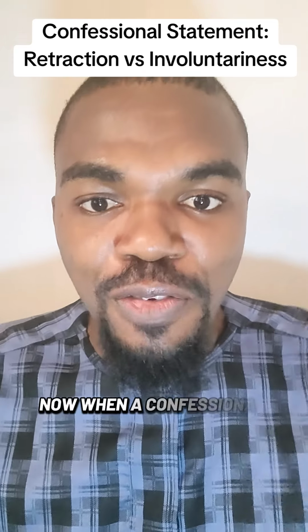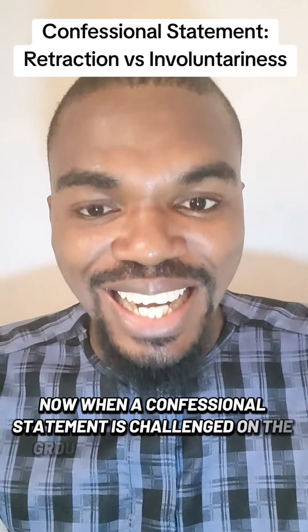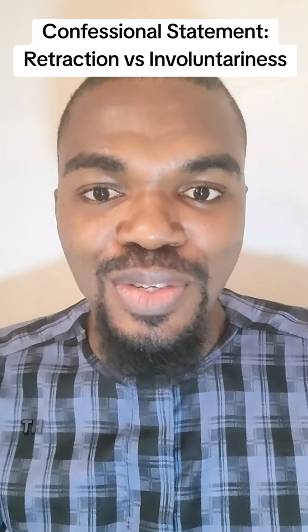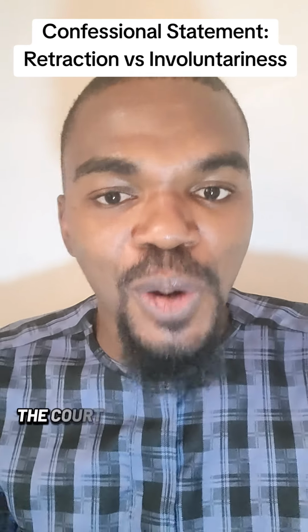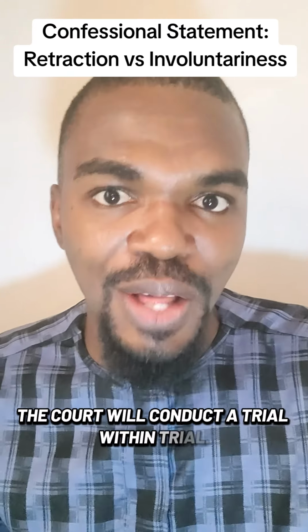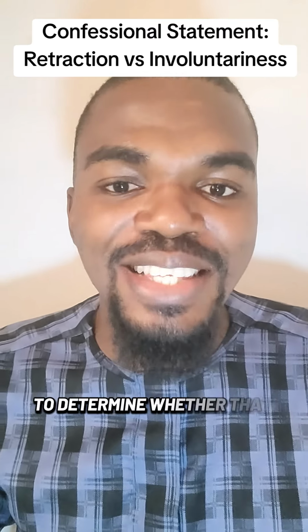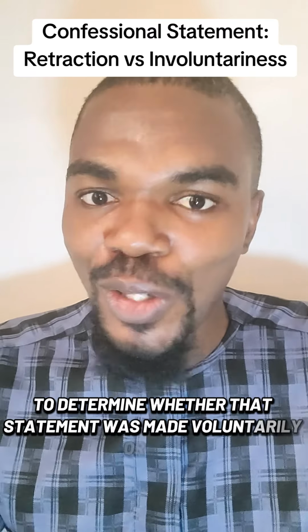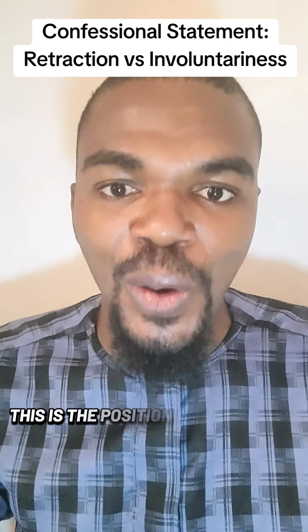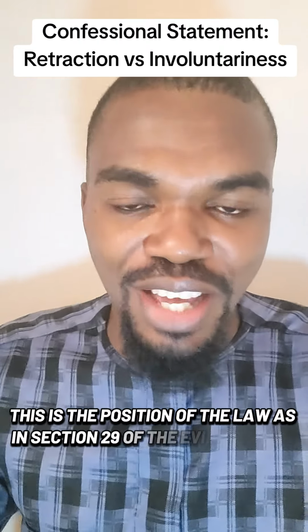Now, where a confessional statement is challenged on the ground of involuntariness, this is what the court will do. The court will conduct a trial within trial. This means a separate mini trial to determine whether that statement was made voluntarily or not. This is the position of the law, as in Section 29 of the Evidence Act.